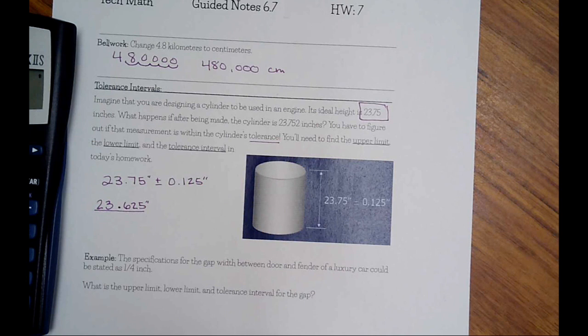So for my upper limit, I'm going to say 8 over 32 plus 1 over 32. It's going to be 9/32 inch. For my lower limit, I'm going to take that 1/4 inch minus the 1/32. So 8 minus 1 is going to be 7/32.